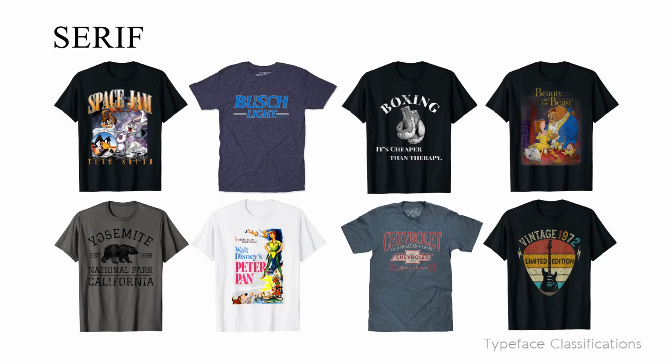T-shirt niches where you should use serif fonts are classic style and vintage niches. These designs from large brands are using serif fonts for vintage style shirts.